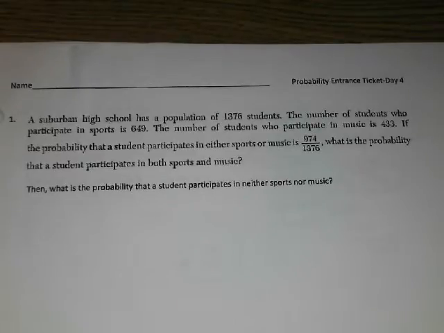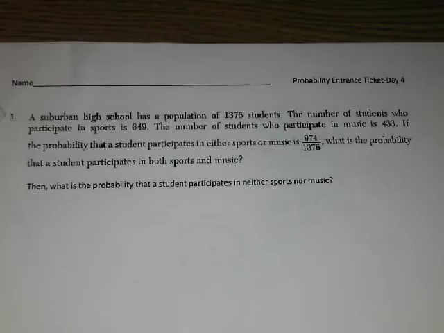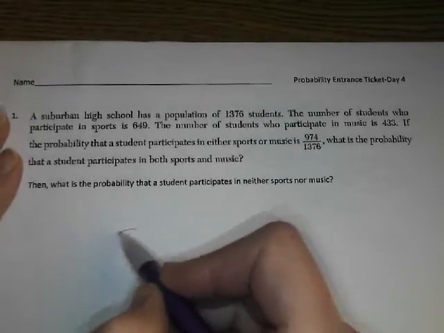We're going to talk through these two regions questions that you just did as an entrance ticket. A suburban high school has a population of 1,376 students. If I don't have your entrance ticket, please bring it to me now. Thank you. So that's our total number of students.